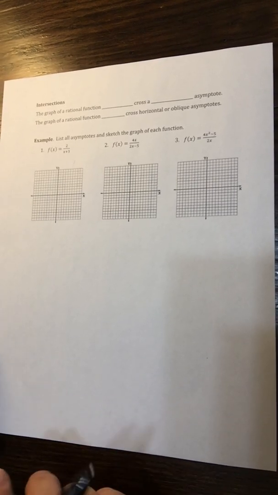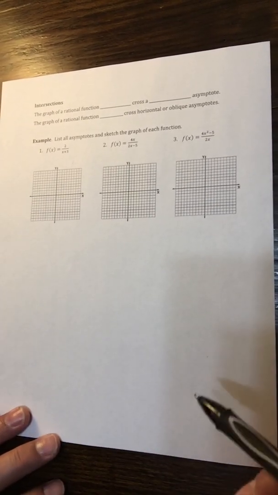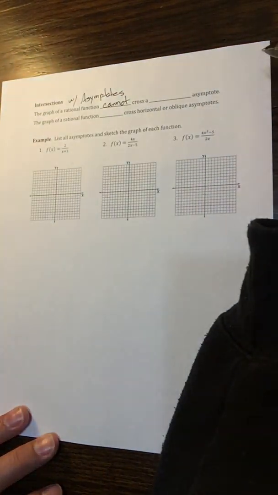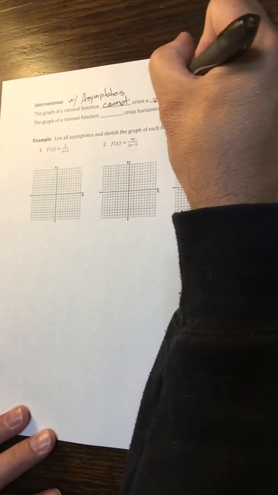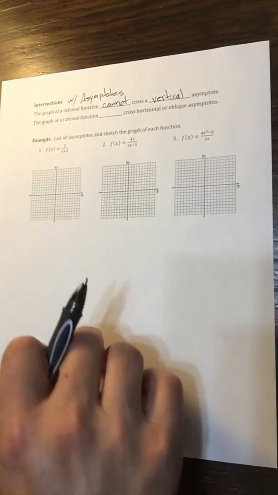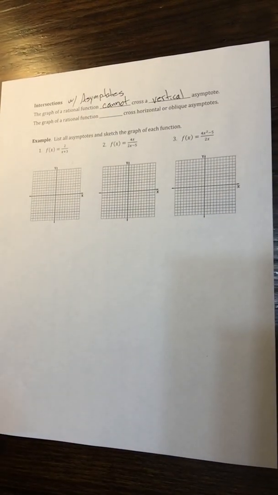Okay. Looks like I'm just going to graph three rational functions here. The graph of a rational function, here are things about intersections with asymptotes. Okay, can I intersect an asymptote or can't I? The graph of a rational function will not ever cross a vertical asymptote. The reason for that is, as we said in the definition, the graph's just not defined there.